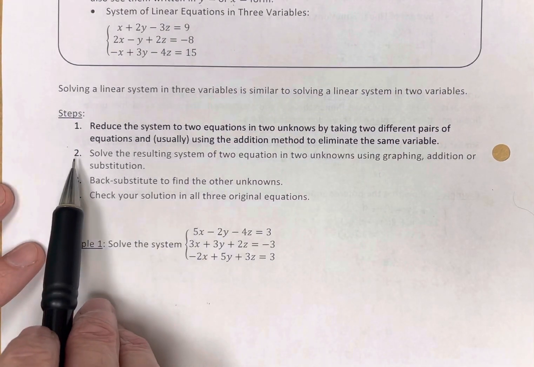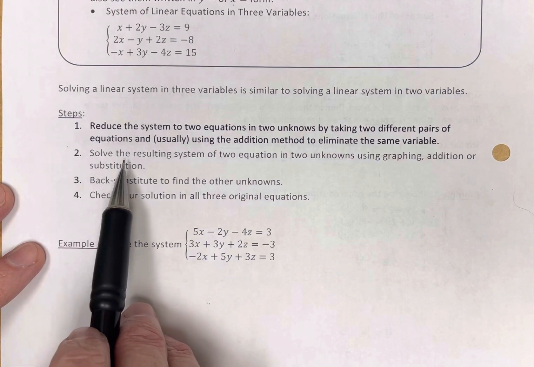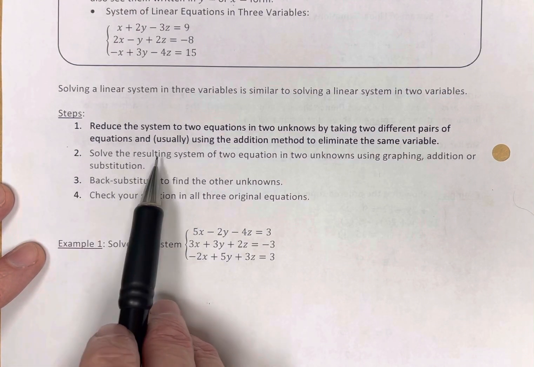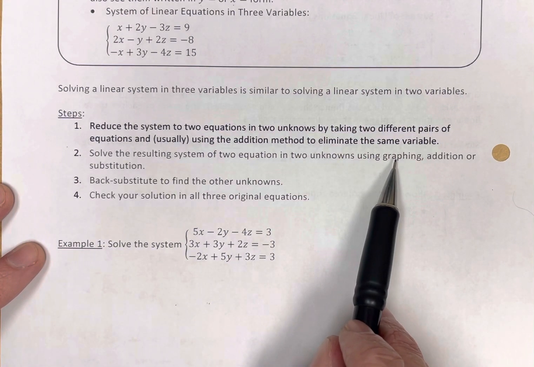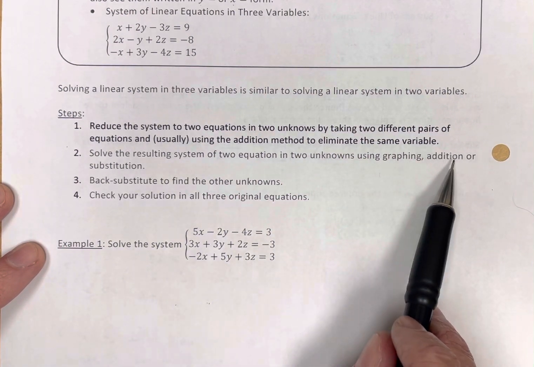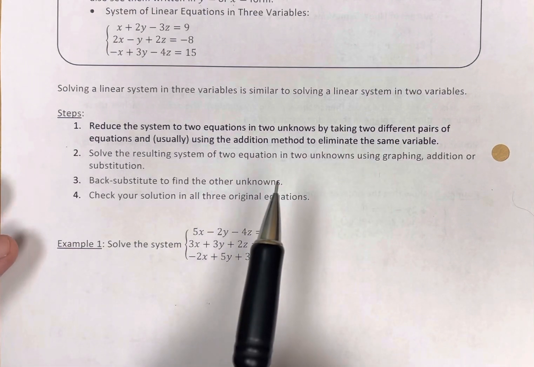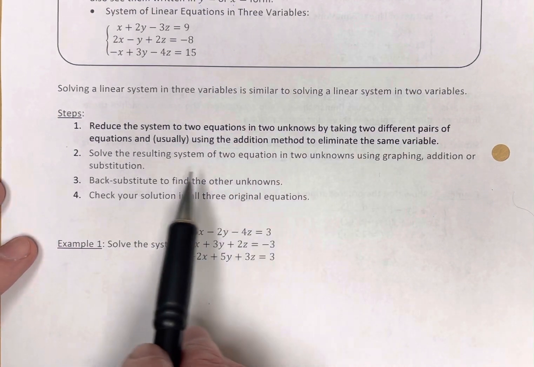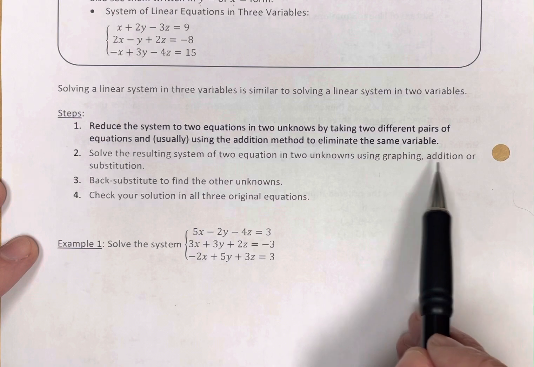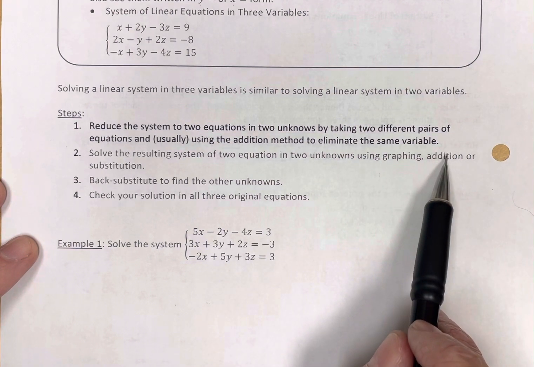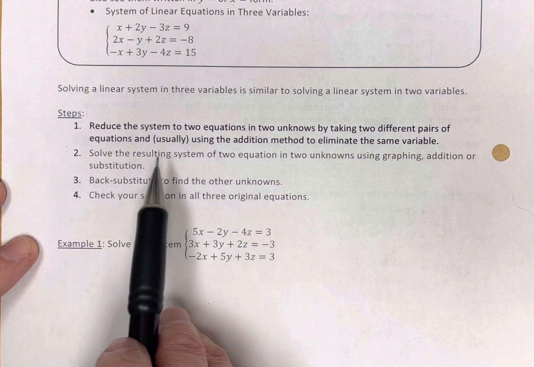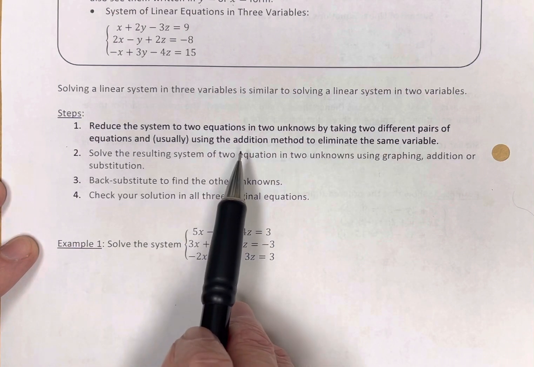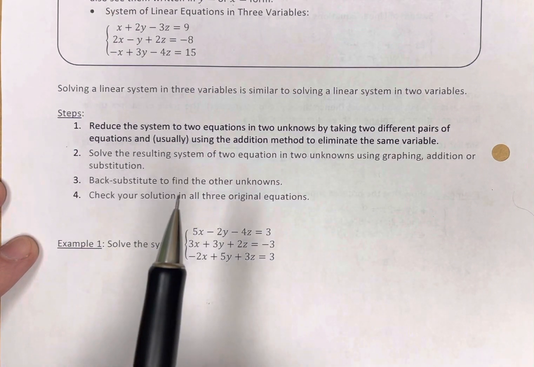Why? Because step 2 says we've already done that. We solved that system of two equations and two unknowns, and we know we can use graphing, we can use addition, or we can use substitution. Generally, again, we're probably going to be looking at addition. It tends to be the easiest method, but we've seen how to solve a linear system of two equations and two unknowns.